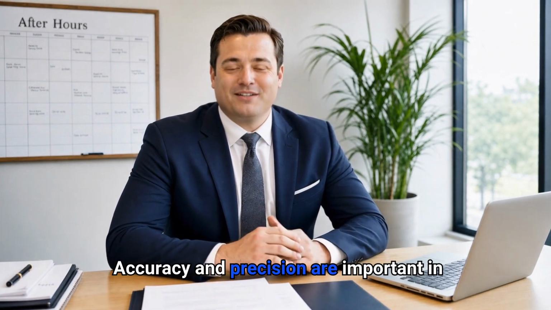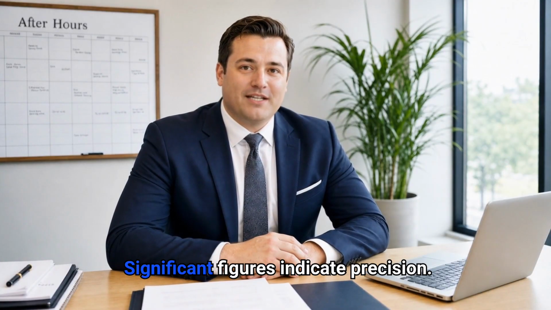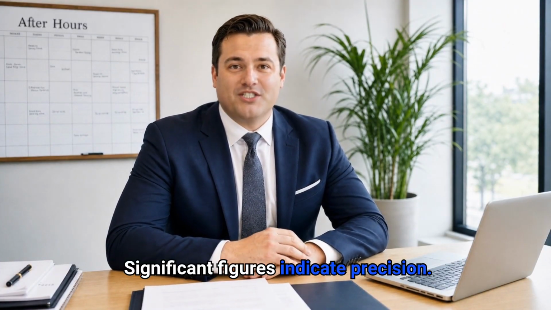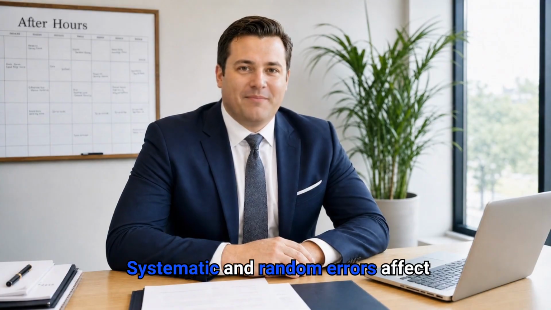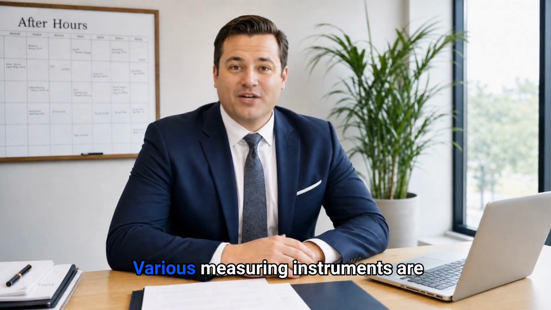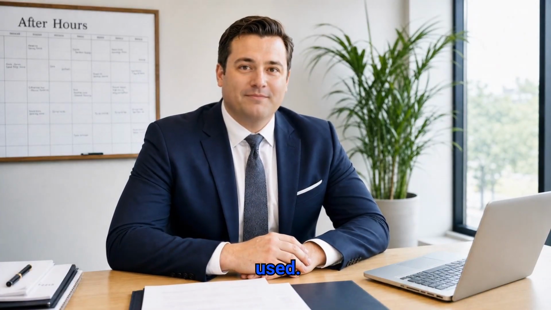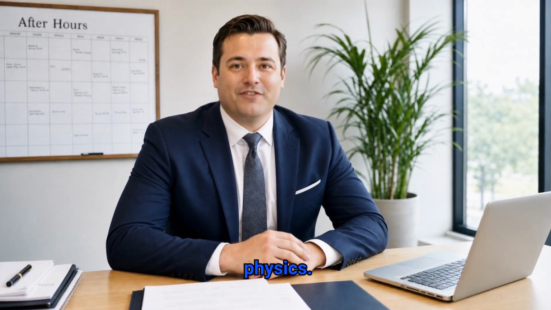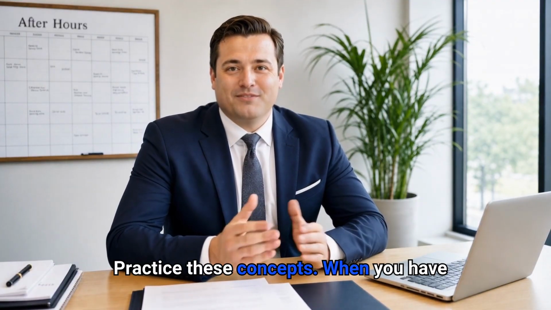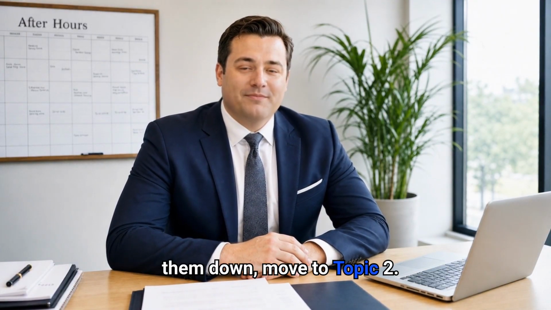Accuracy and precision are important in measurement. Significant figures indicate precision. Systematic and random errors affect measurements. Various measuring instruments are used. Measurement is the foundation of physics. Practice these concepts. When you have them down, move to Topic 2.